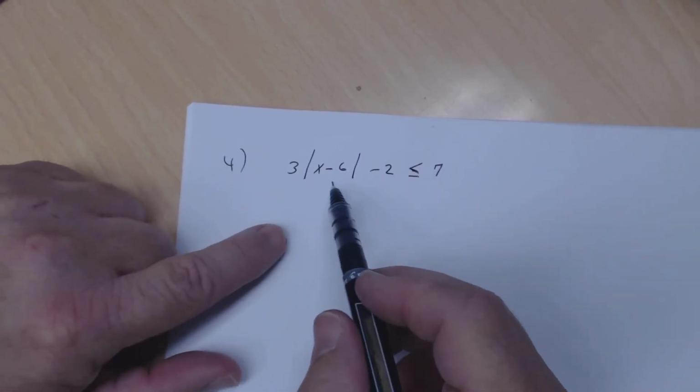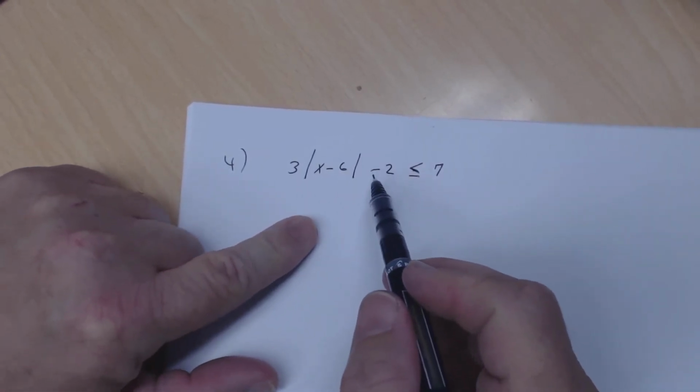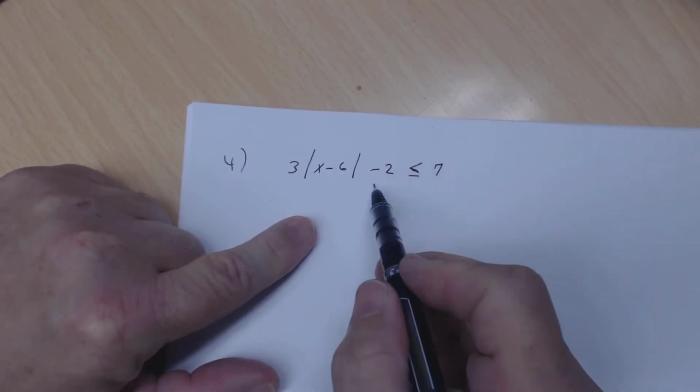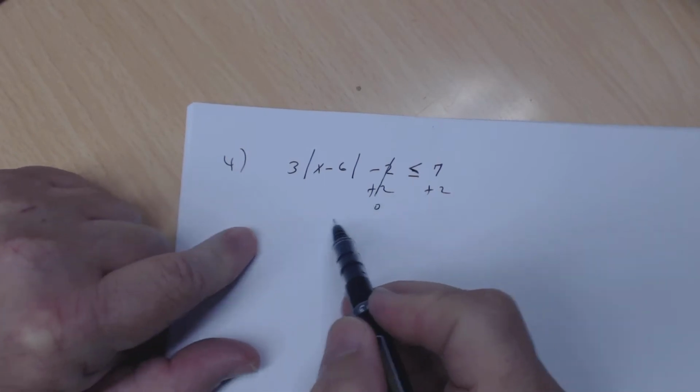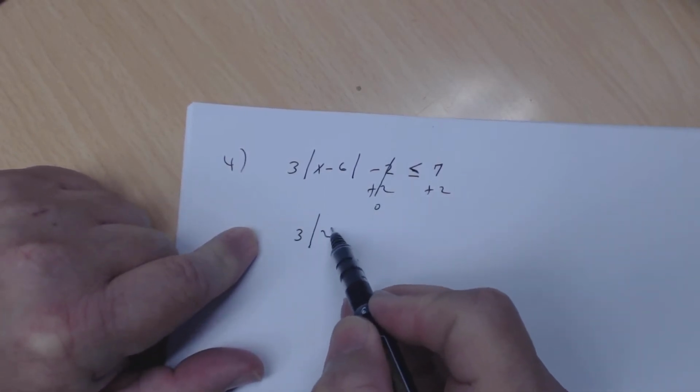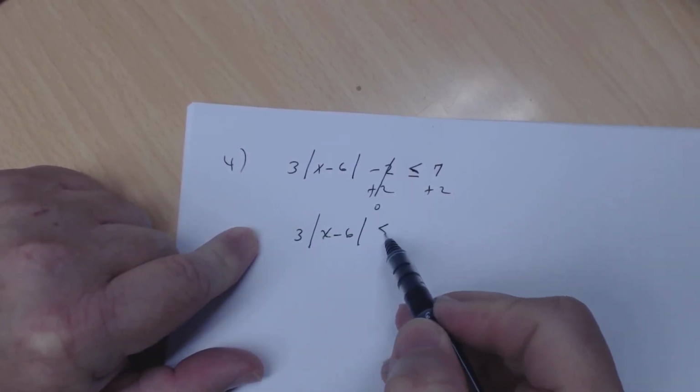Remember, you've got to get the absolute value by itself, so I'm going to have to add 2 to both sides first. Combining like terms, I get 3 times the absolute value of x minus 6 is less than or equal to 9.